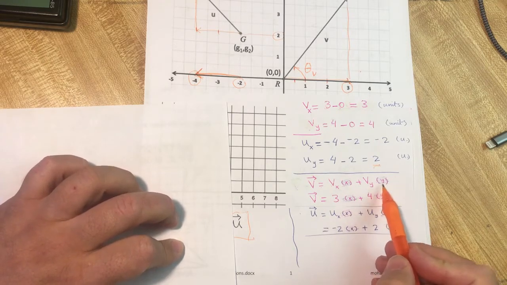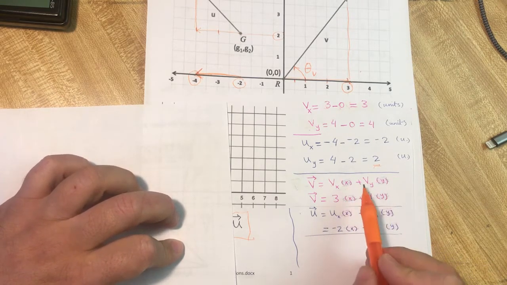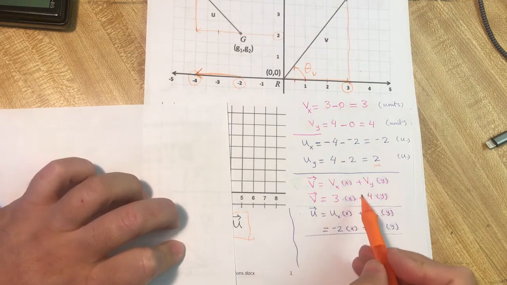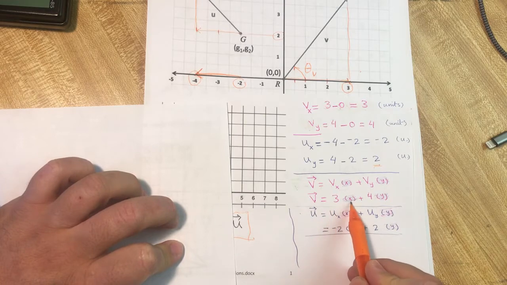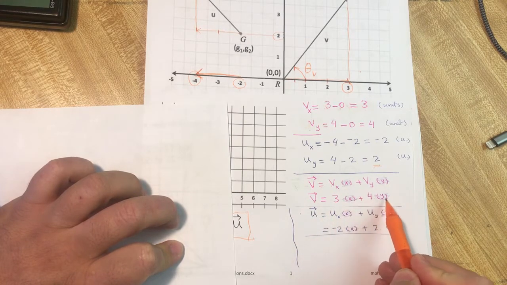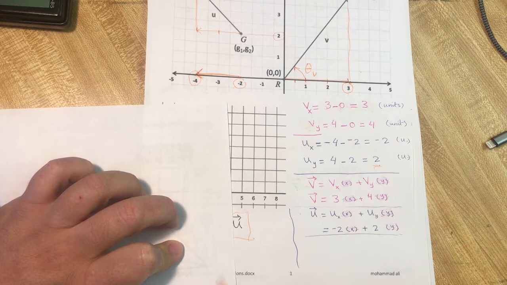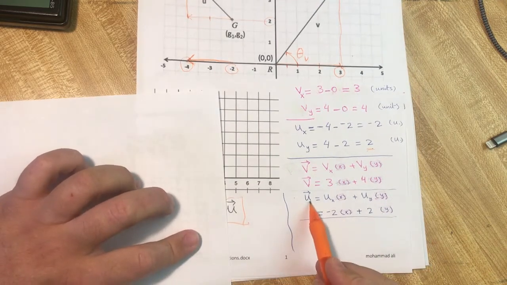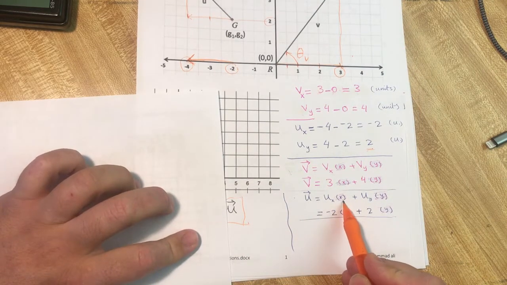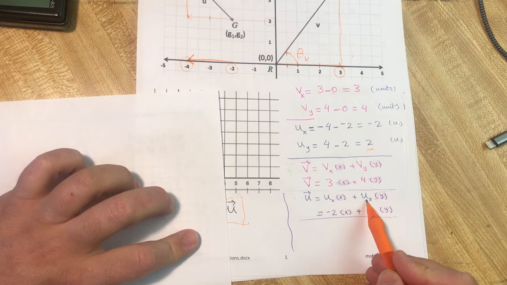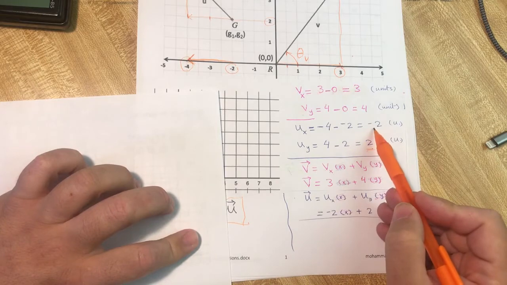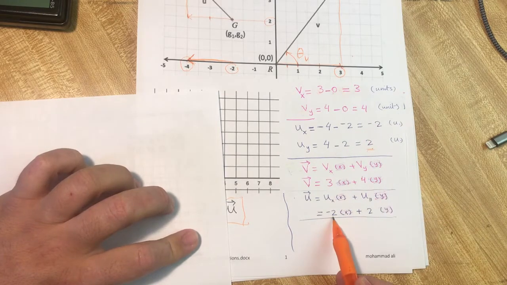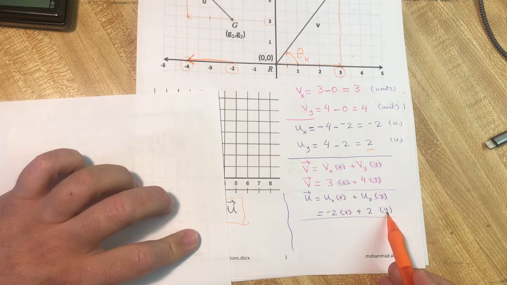We will learn how to write them later, but I need you now to know that the vector v, for example, is 3 units in x direction and 4 units in positive y direction. But the vector u is Ux in x direction plus Uy in y direction. Ux, we find it is -2 in x direction plus 2 in y direction.